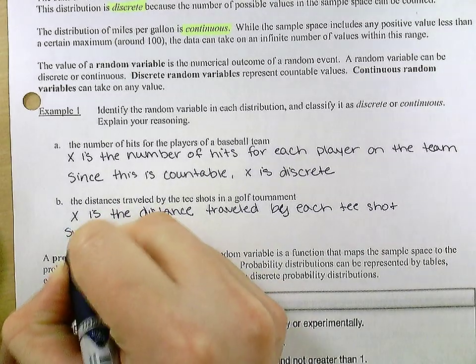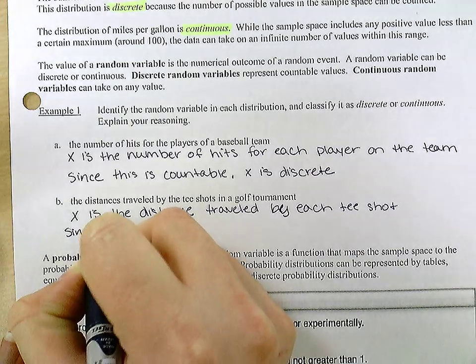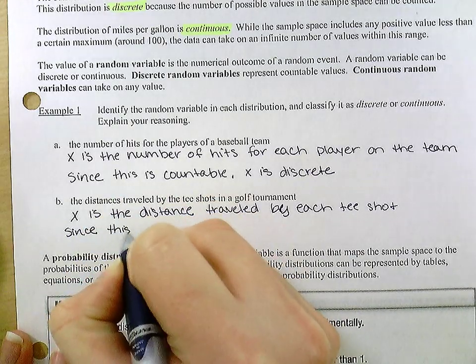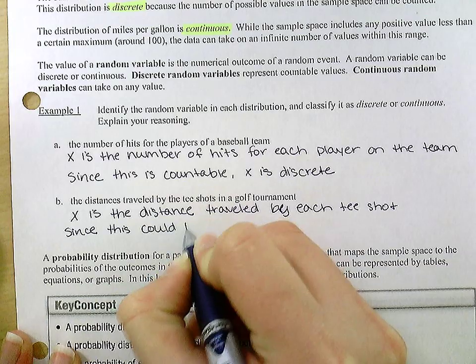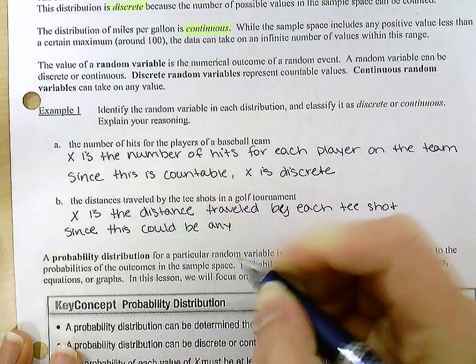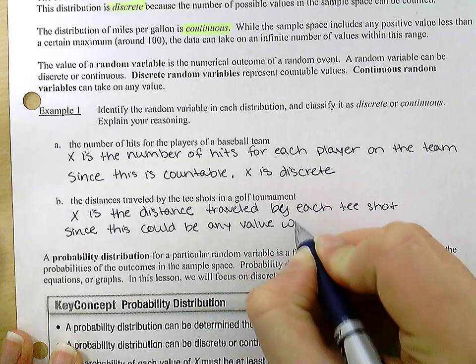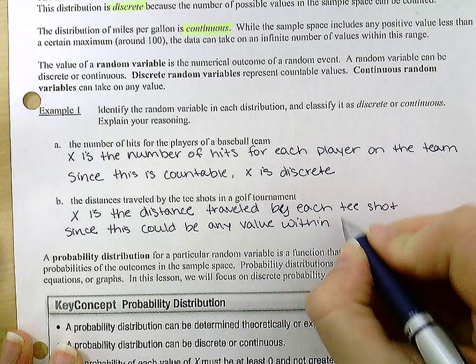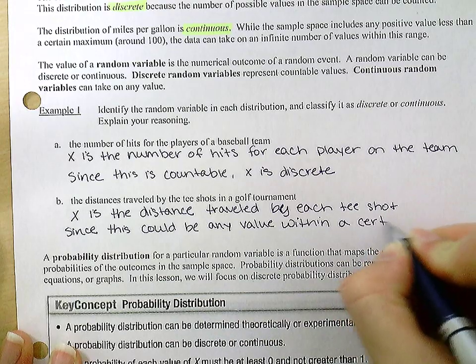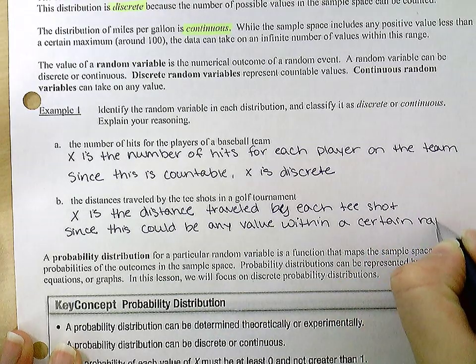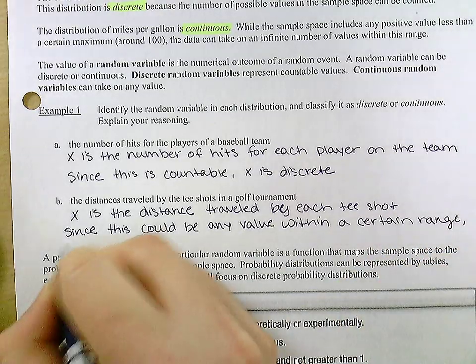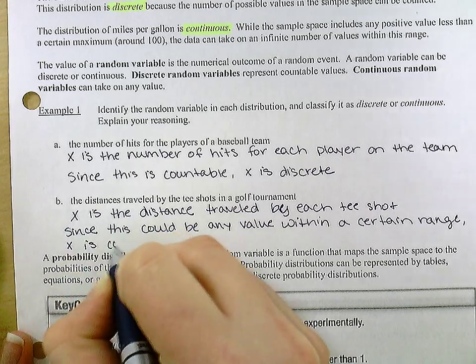Okay, so since this could be any value within a certain range, x is continuous.